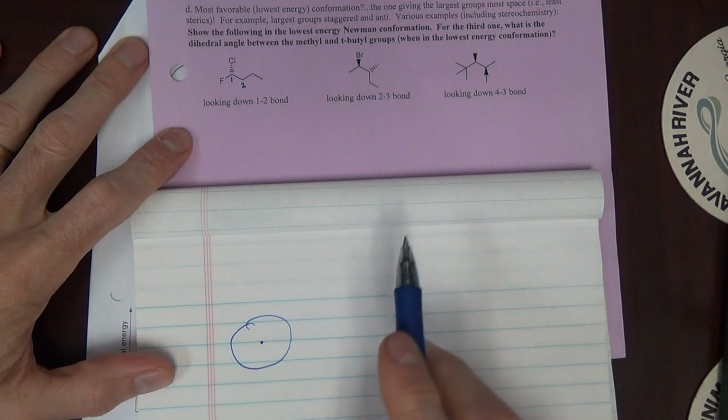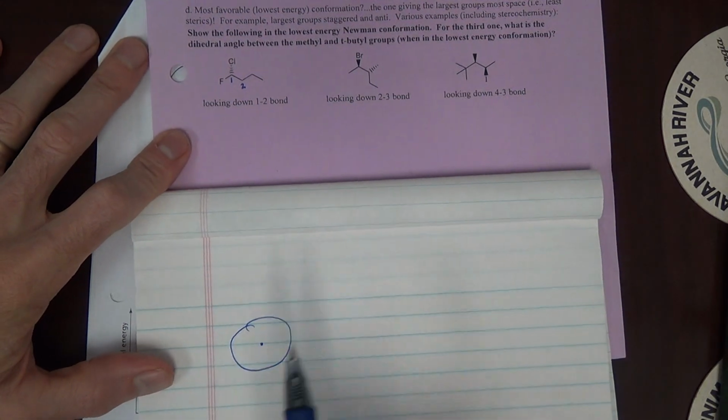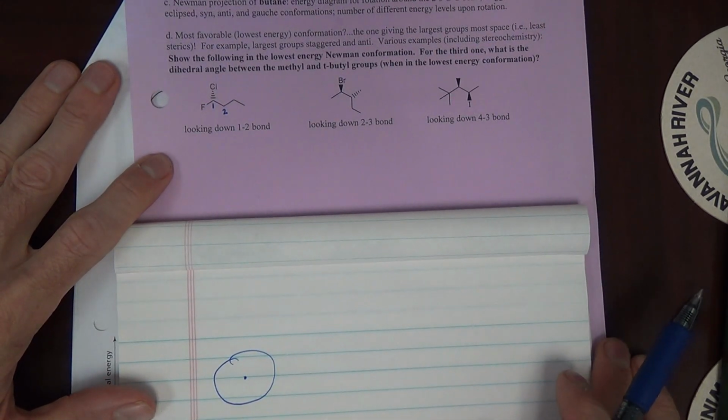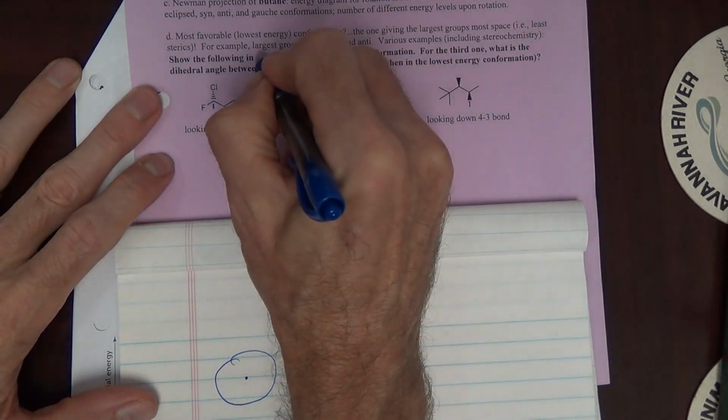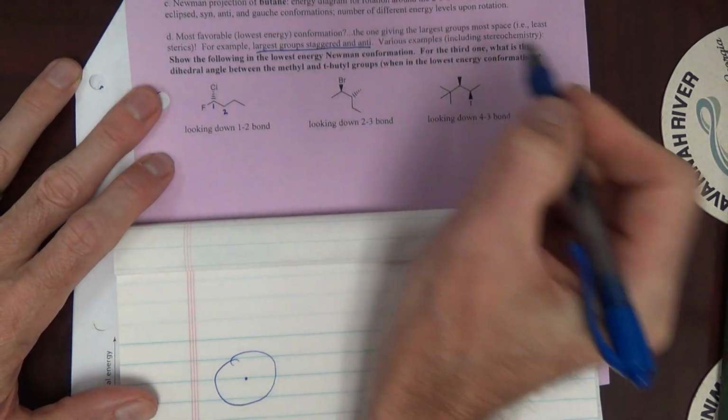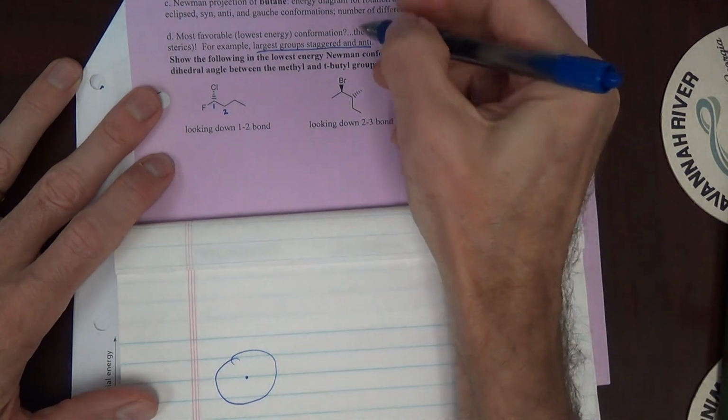By the way, what is the best conformation? Largest groups anti. Of course, staggered. We can just say anti.